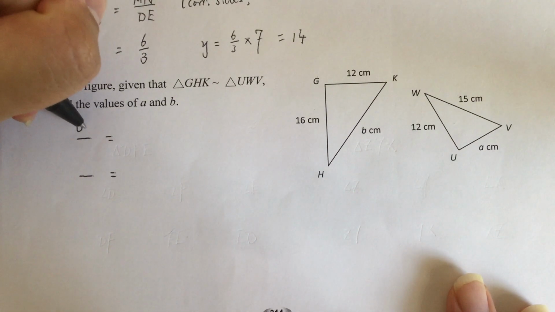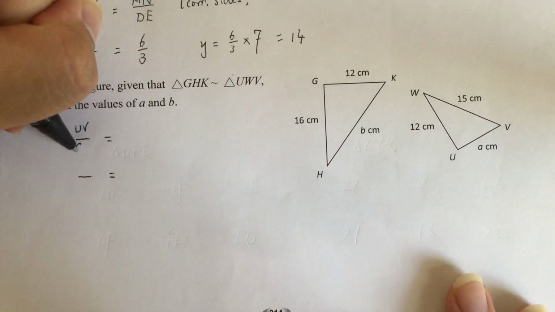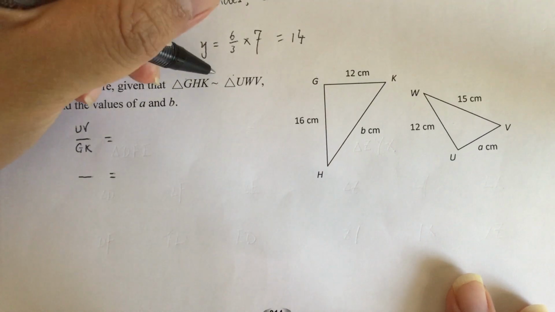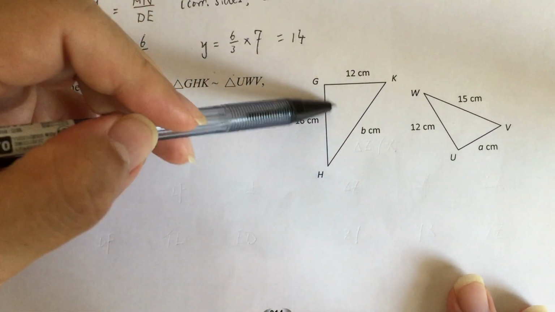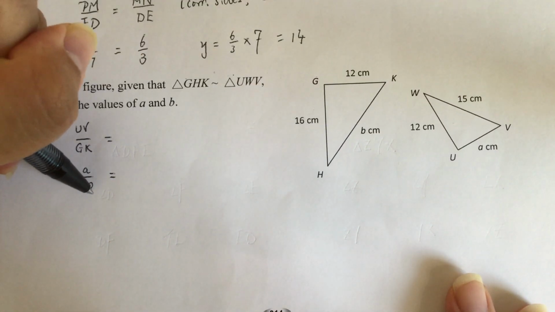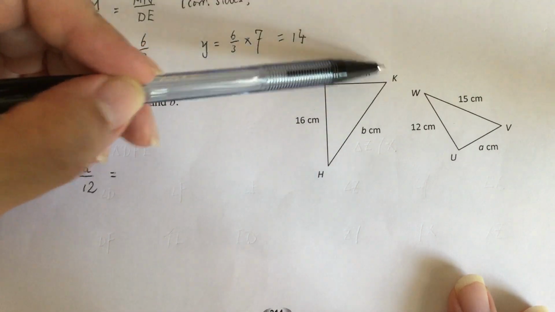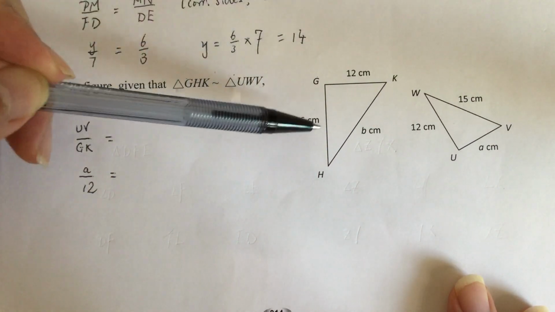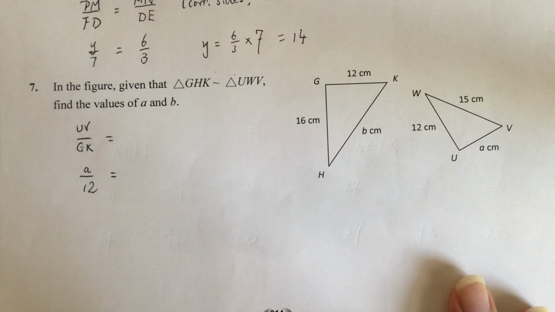So this one is UV, the first and third. That means we are going to find out GK here. So we write down UV is a, GK is 12. So we'll write down the pair of it. This time we will not use HK, this is b. So the only one we can use is GH, because HK is unknown, and we cannot do two unknowns at the same time.